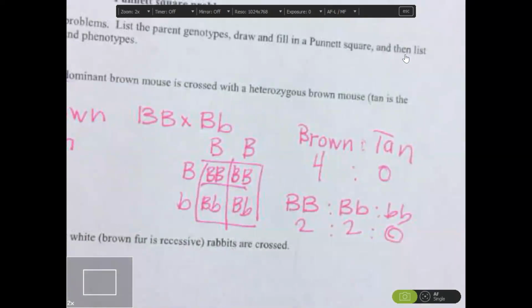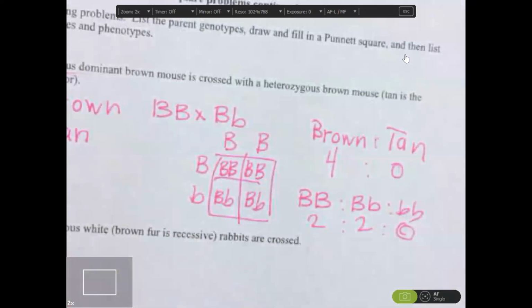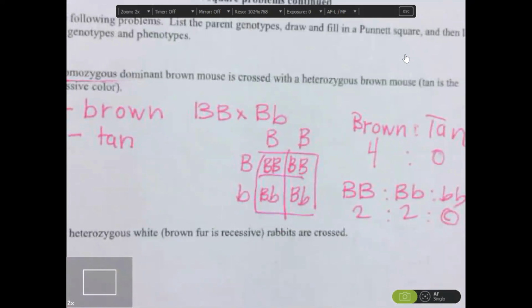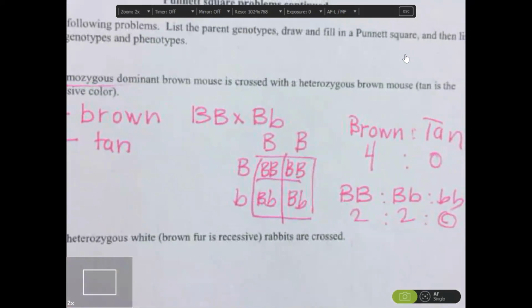All right, so those are our ratios, and those are just word problems. You kind of have to go through and decipher a little bit, but I know you guys can do it. If you are still having problems with this worksheet, do not hesitate to contact me.